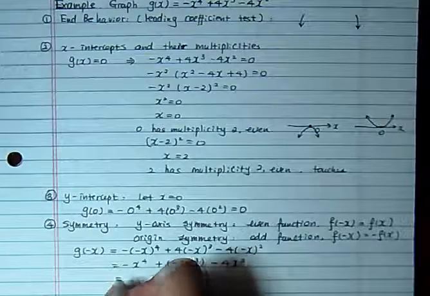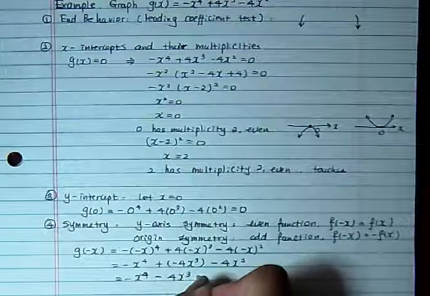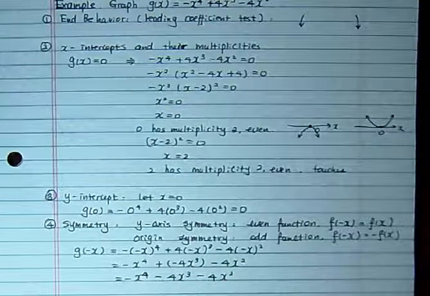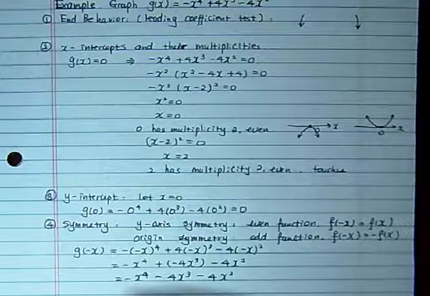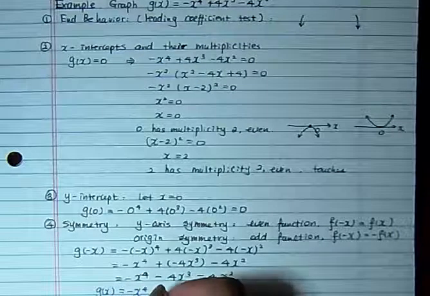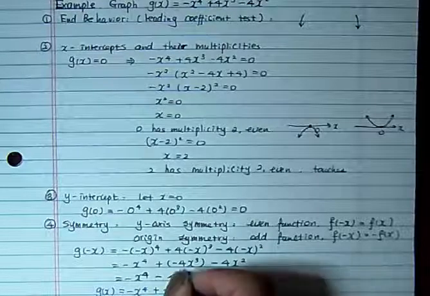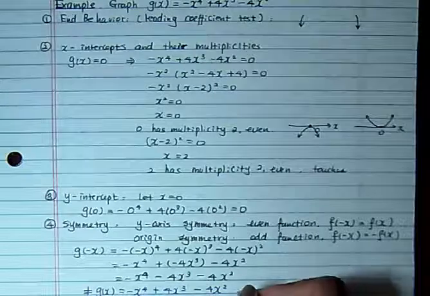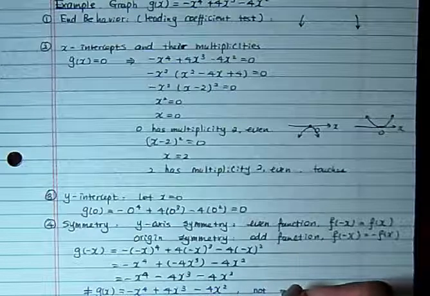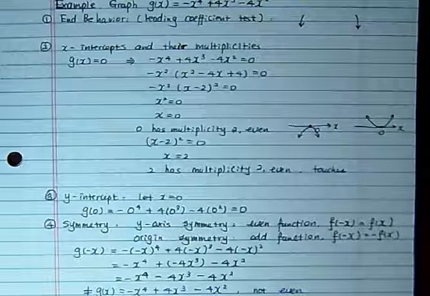So it's negative x^4 minus 4x cubed minus 4x squared. Let's compare with g of x. We know g of x is negative x^4 plus 4x cubed minus 4x squared. Well, they're not the same. So in conclusion, that's not even. So the graph won't be symmetric about the y-axis.